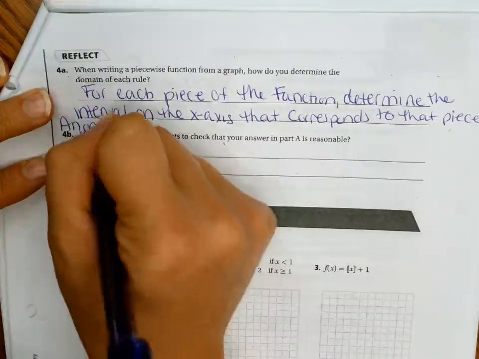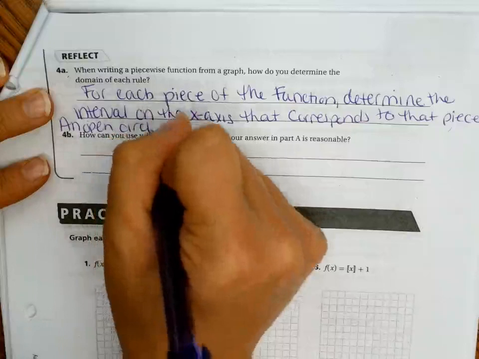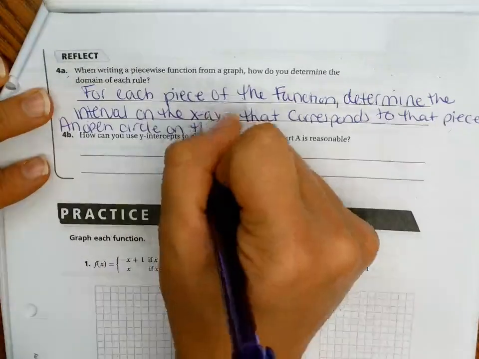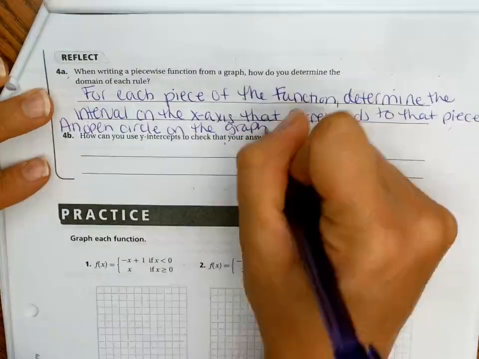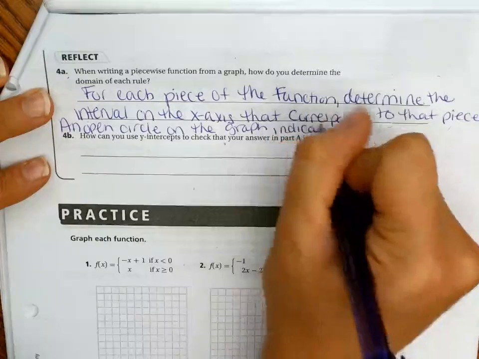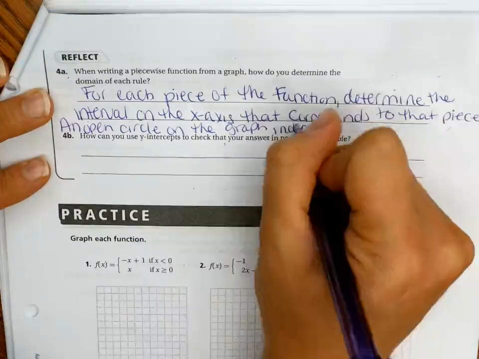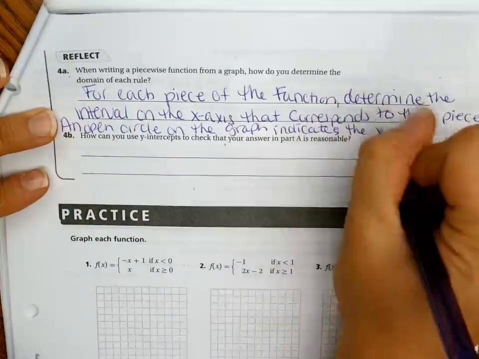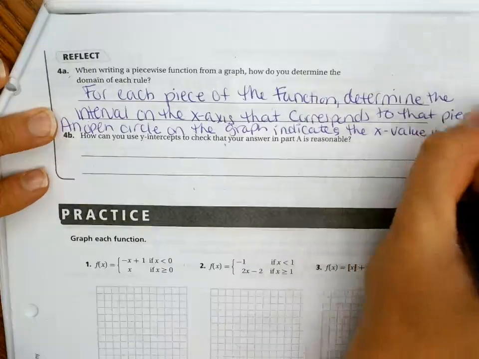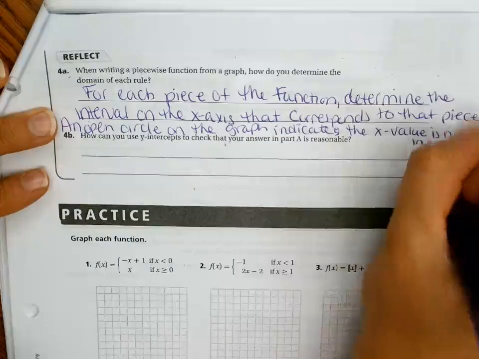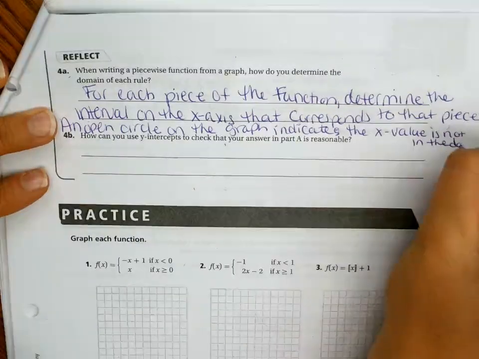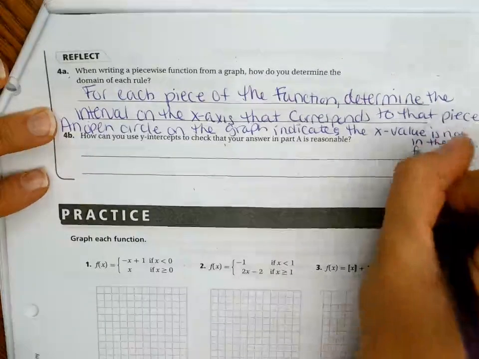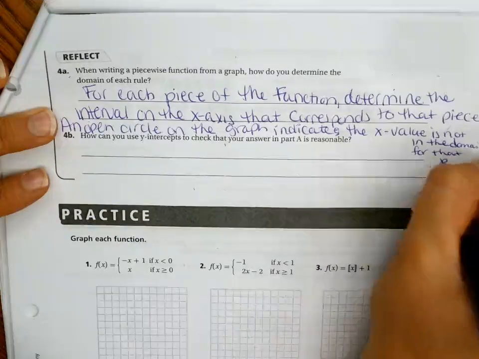An open circle on the graph indicates the x value is not in the domain for that piece.